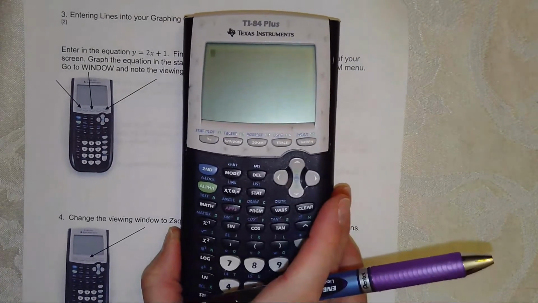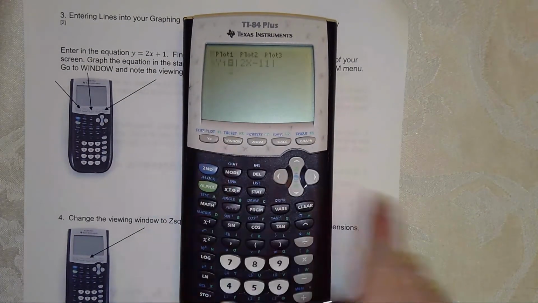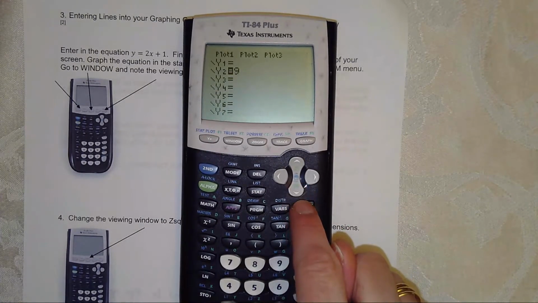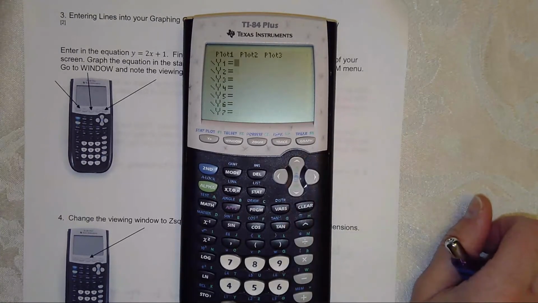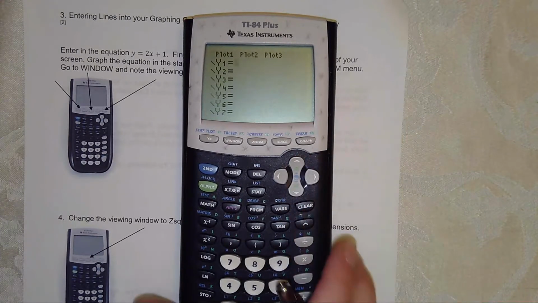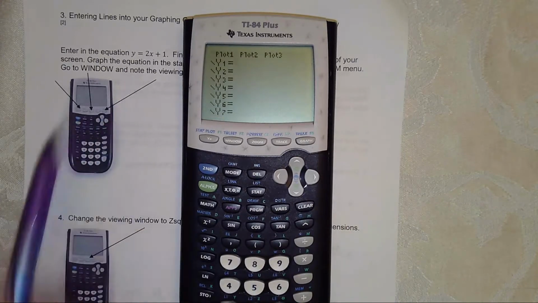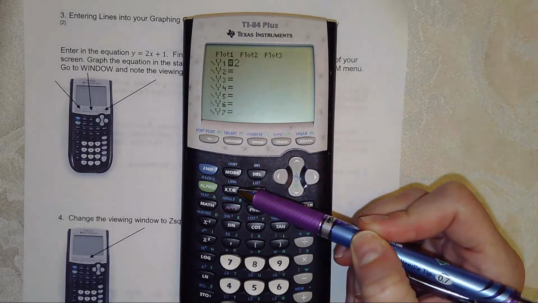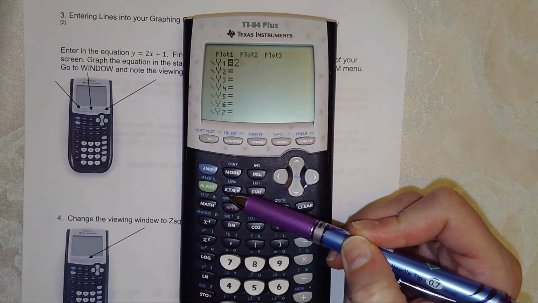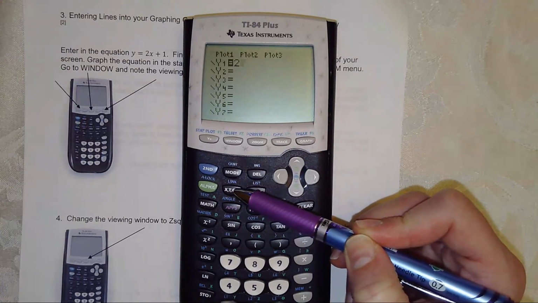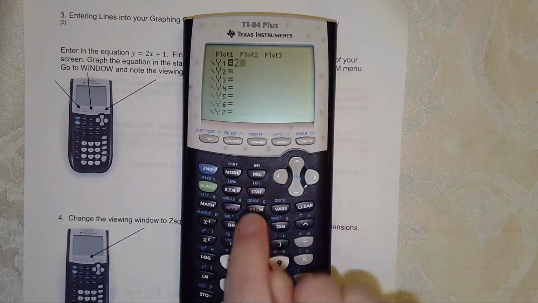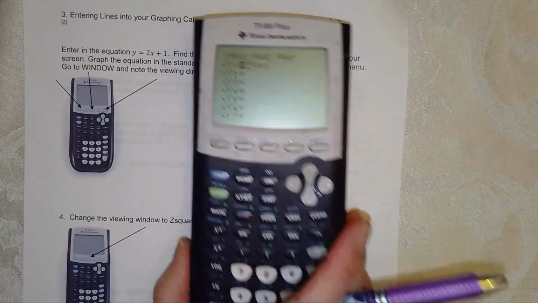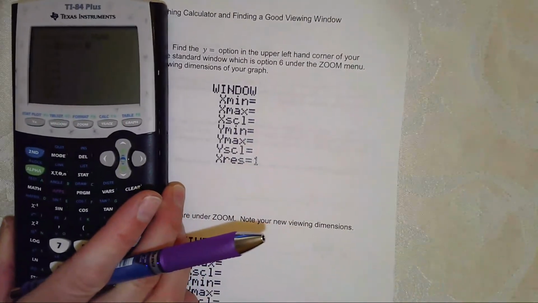So to enter in an equation, you want to hit the y equals. Now I have stuff in there, so I'm just going to clear those out. Use my arrows to clear out. Clears right there. And I'm going to enter in this equation, 2x plus 1. To enter in the x, it's that key right there. If you want to enter in an x or a t or a theta or an n, that's the all-encompassing key. So 2x plus 1.